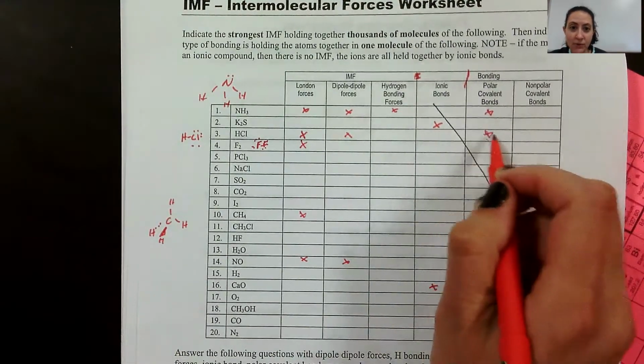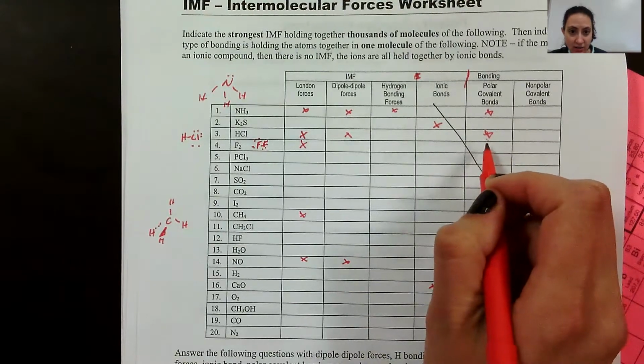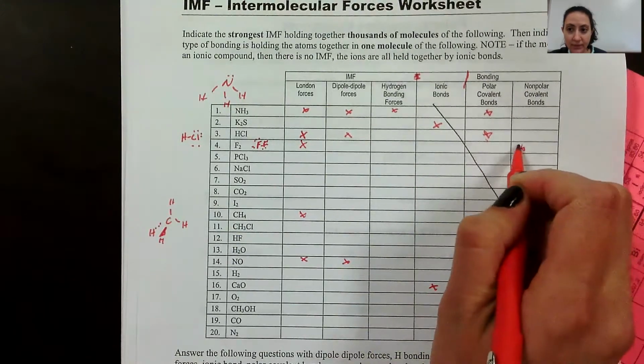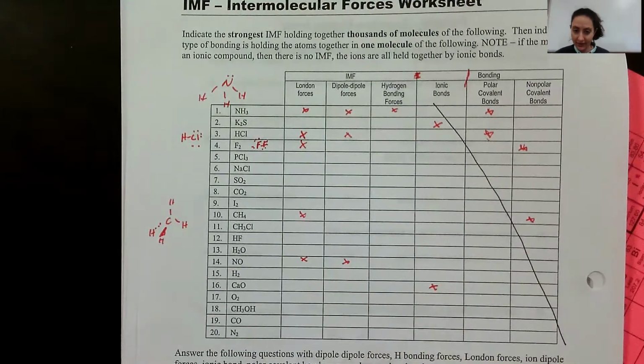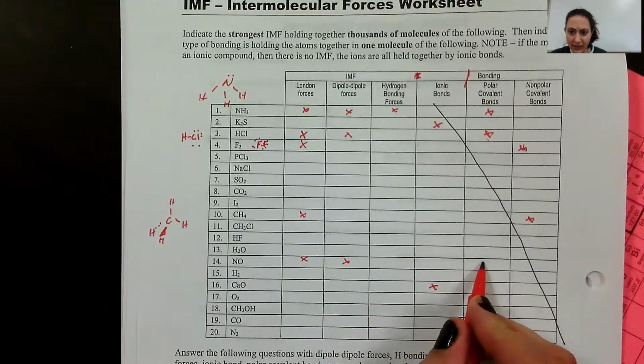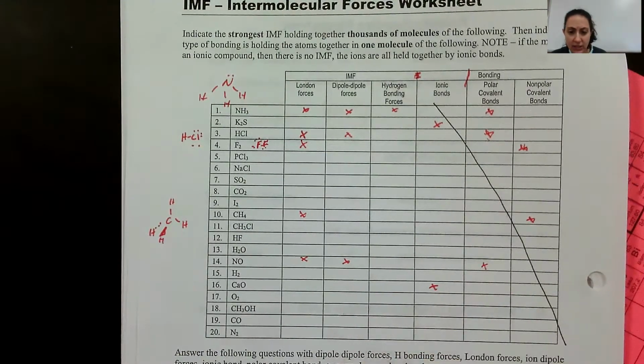HCl has polar covalent. F2 has nonpolar covalent. You might be able to figure out the trend. NaCl is ionic. Anyway, NO has polar covalent, no nonpolar covalent. Anyway, not important. Okay, so hopefully that makes a little bit of sense.